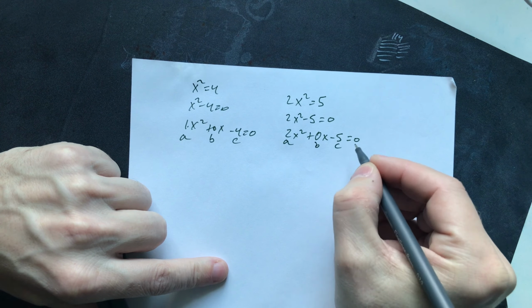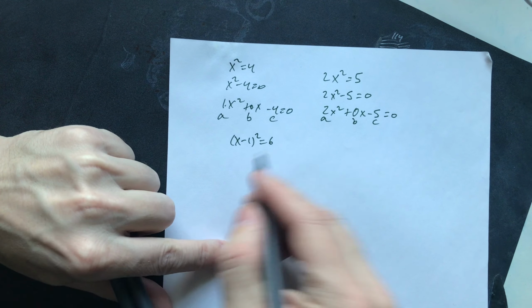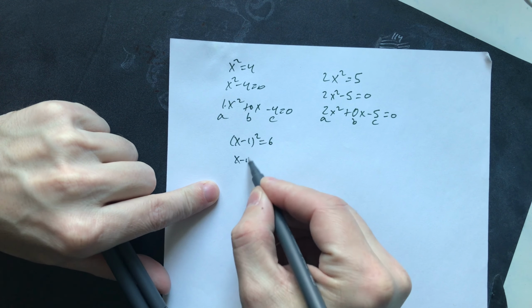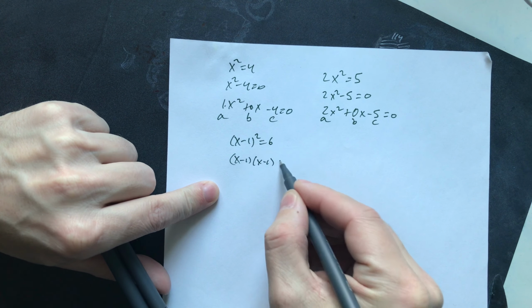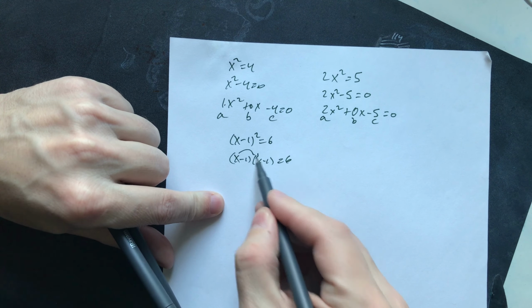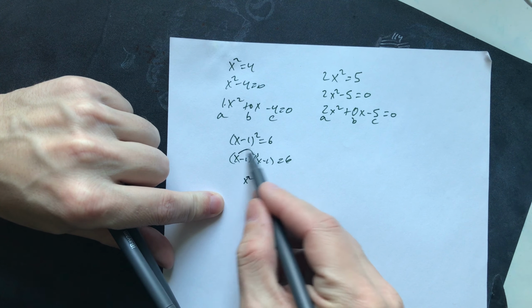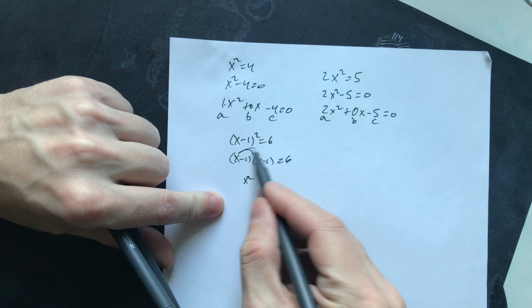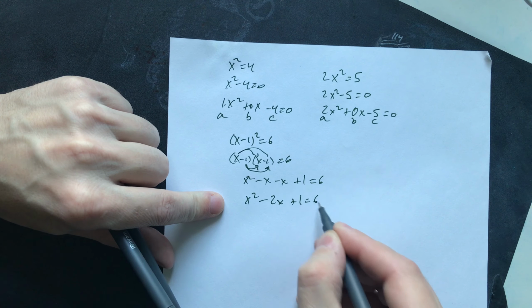Imagine even if it said x minus 1 squared is equal to 6. Not to say that you should do it this way, but you could use the quadratic formula. First of all, this is x minus 1 times x minus 1 equals 6. And then, of course, we just FOIL this out. So x times x here is going to be x squared. All right, x times the negative 1 is going to be negative x. Negative 1 times x is going to be another negative x. Negative 1 times negative 1 is going to be a positive 1 is equal to 6. So it's going to be x squared minus 2x plus 1 is equal to 6.